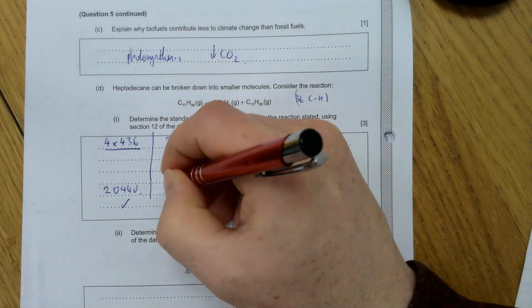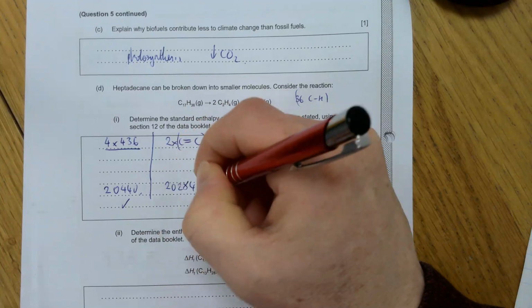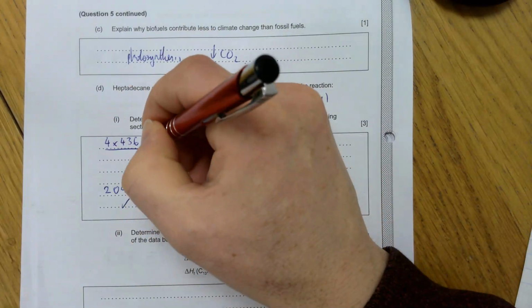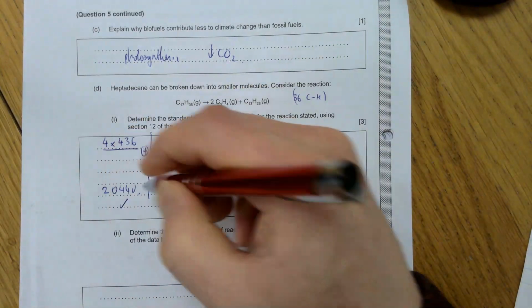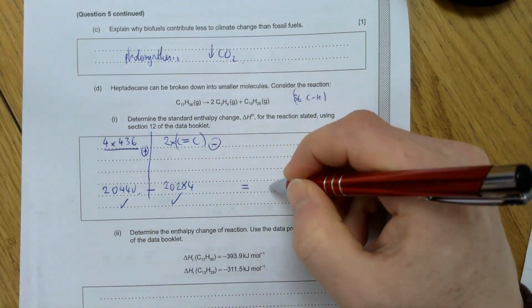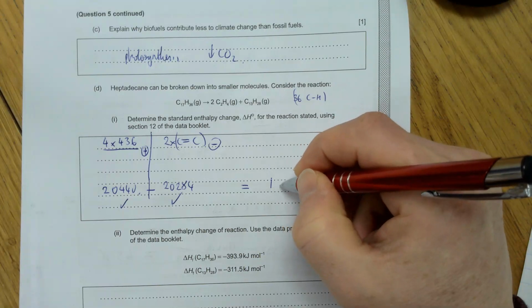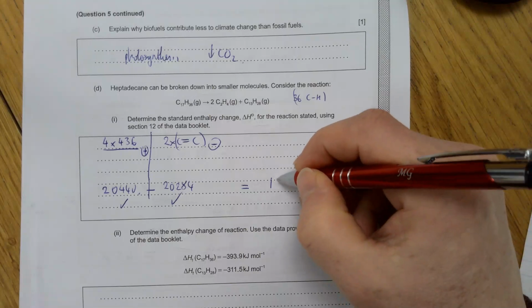The bonds in the products, 20,284, and it's because bond breaking is endothermic and bond forming is exothermic. That side, take away that side, and you end up with 156 kilojoules per mole.